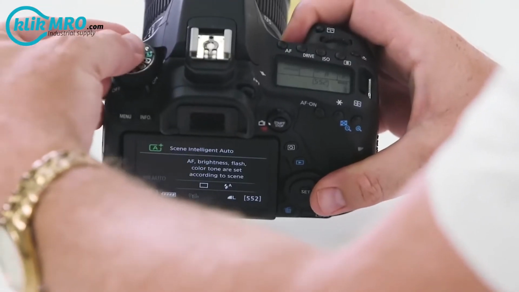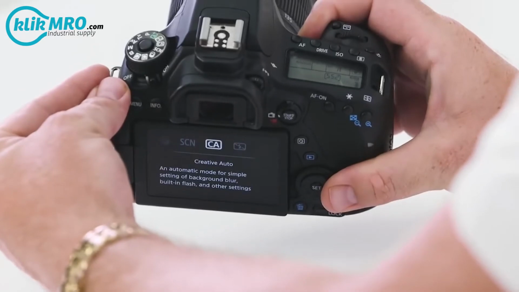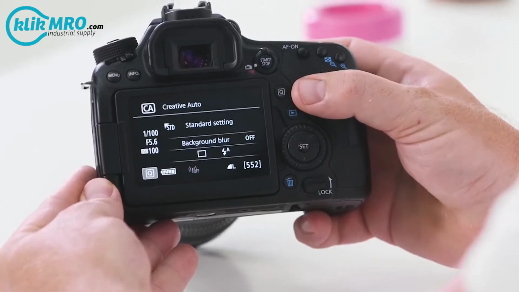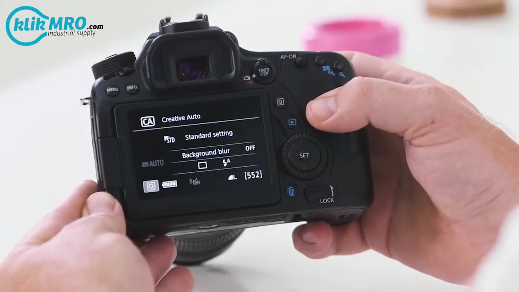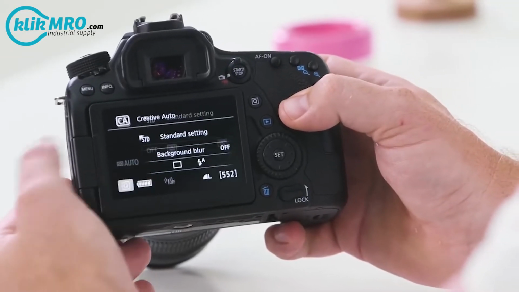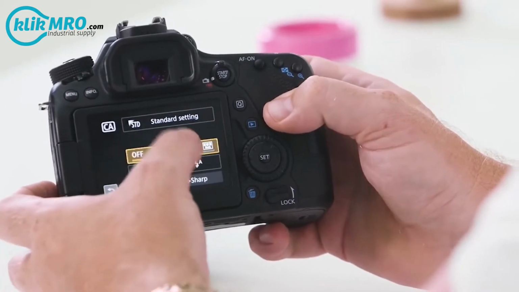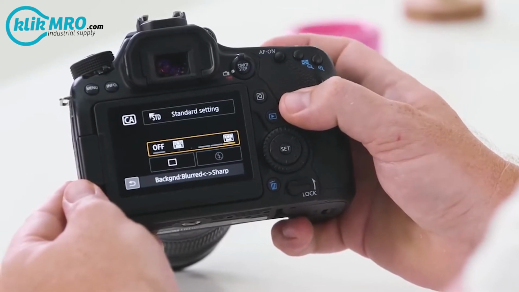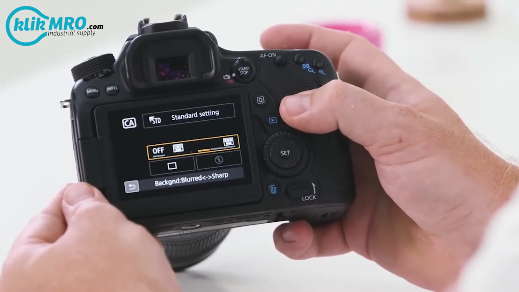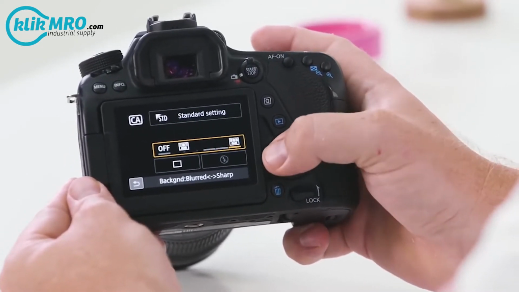Next, we're going to have a look at the creative auto modes. Simply turn our top dial to CA. You'll notice on the rear screen, an explanation comes up as we turn that dial. Within the creative auto modes, it allows you to make simple decisions, such as how much blur in the background I would like. To change these settings, we can either use the touchscreen by pressing the Q button in the bottom left and then selecting how much background blur we would like, whether it be minimal or sharp, or we can use the left and right arrow keys.